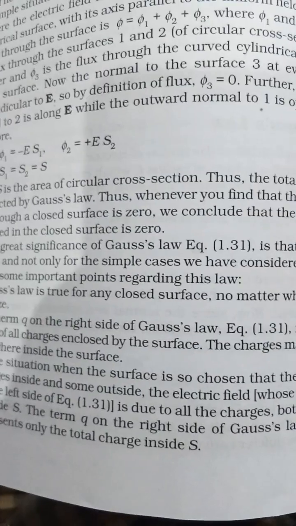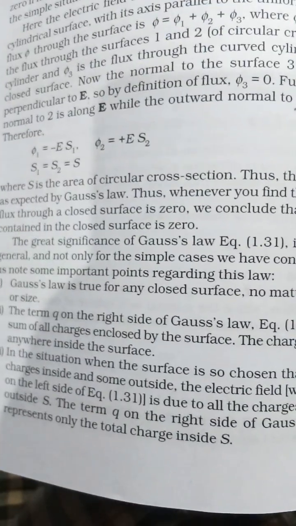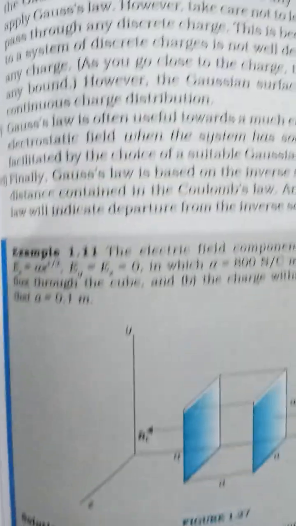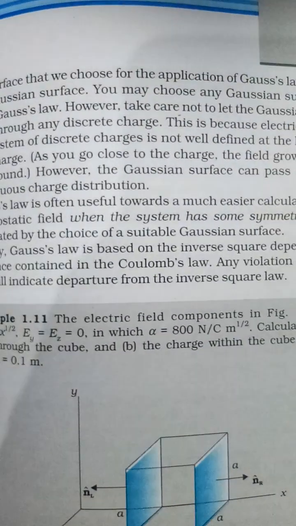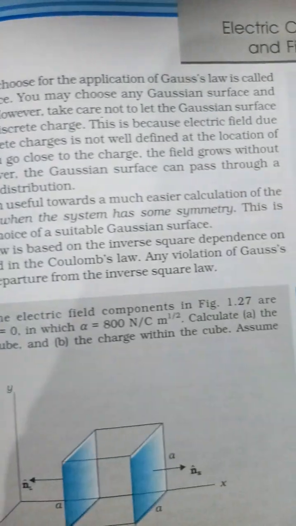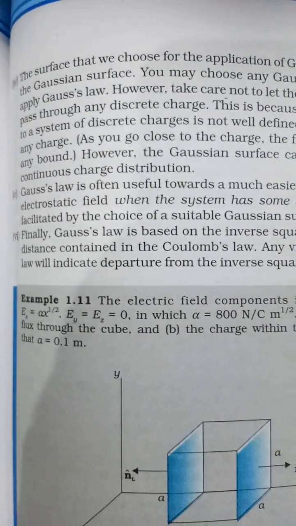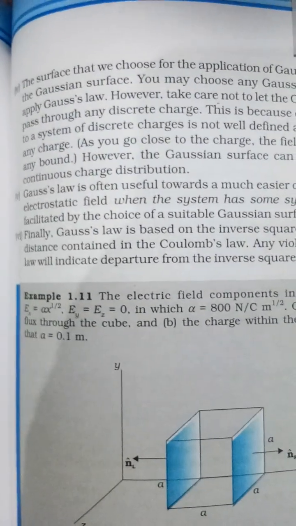Before you study Gauss law, Coulomb law should be studied. The surface we choose for the application of Gauss law is called the Gaussian surface. The surface is known as the Gaussian surface.